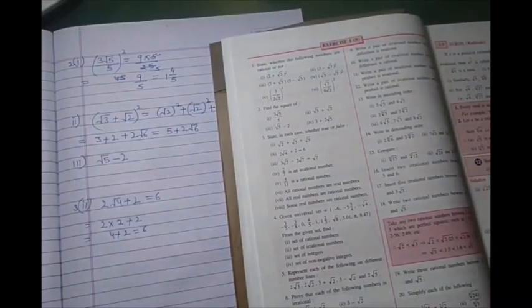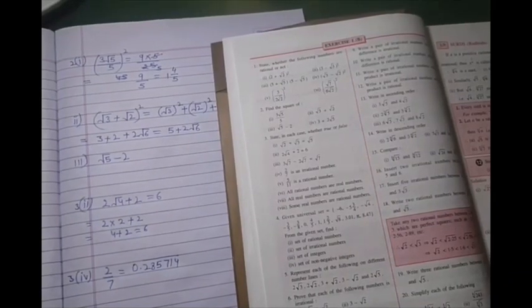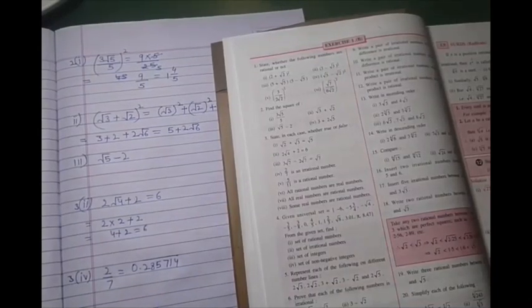The fourth sum is: 2/7 is an irrational number. When we solve it, we will find that it will become a recurring number, because it is recurring and non-terminating, hence it is a rational number.